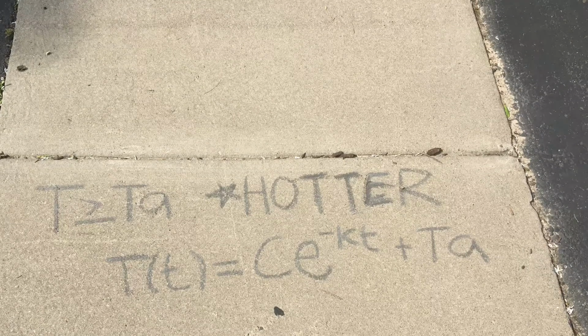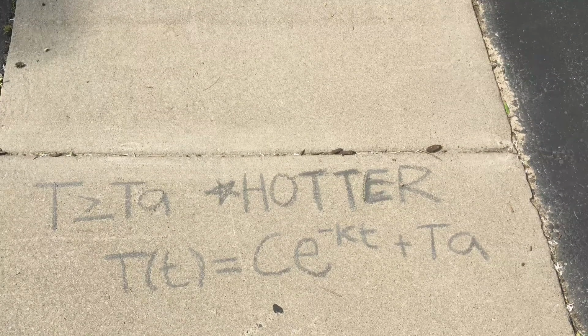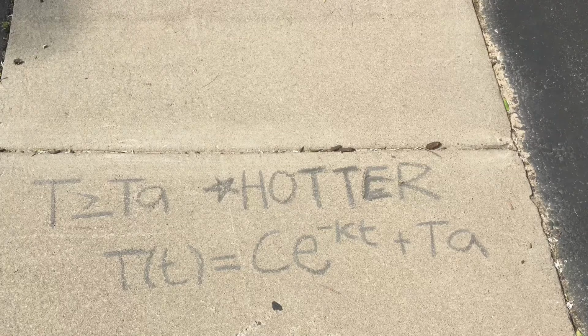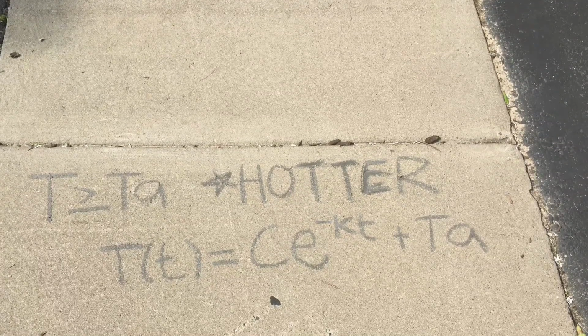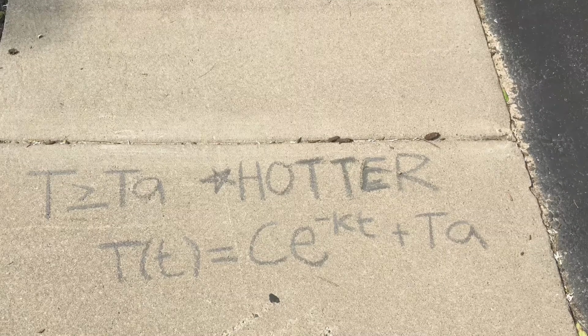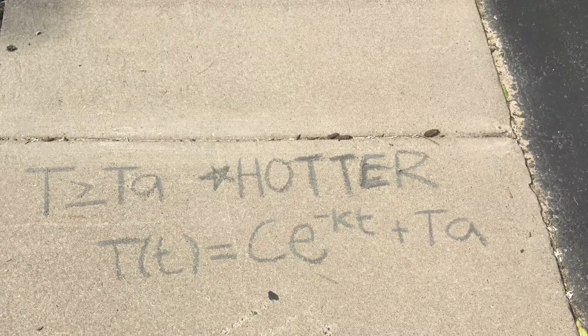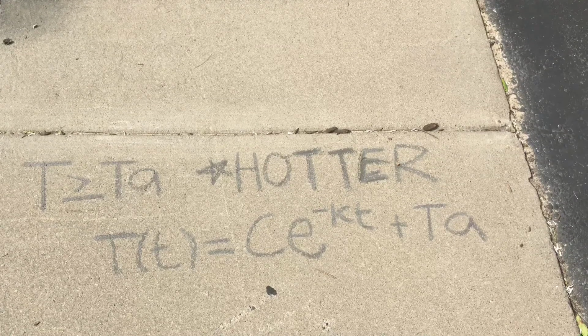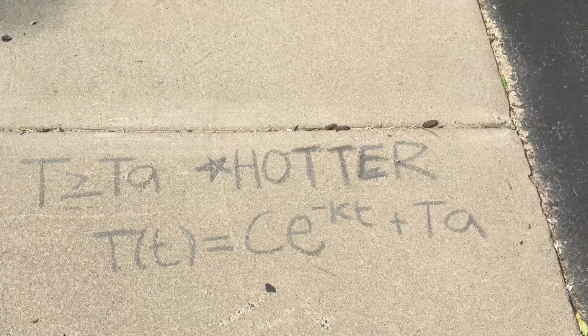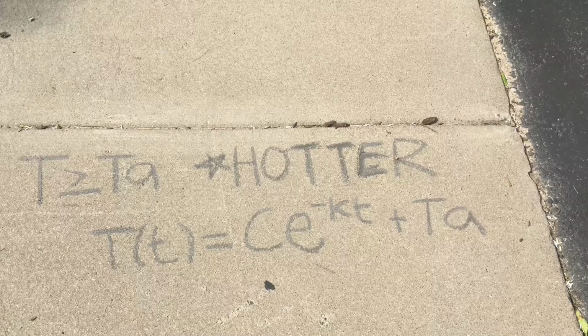So if we are dealing with something hotter than the ambient temperature, the number inside the absolute value will be positive, meaning that we no longer have to worry about the absolute value. We will then add T sub a to both sides. This gets us to the general solution for something that is hotter than the ambient temperature. We could then use this general solution on certain Newton's law of cooling problems.